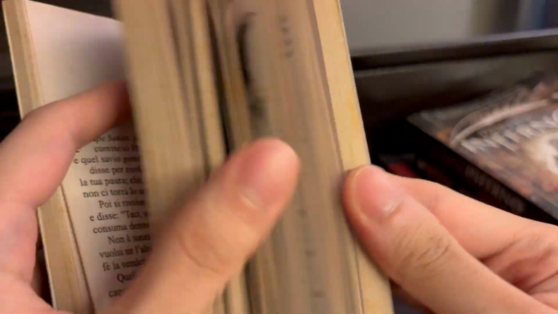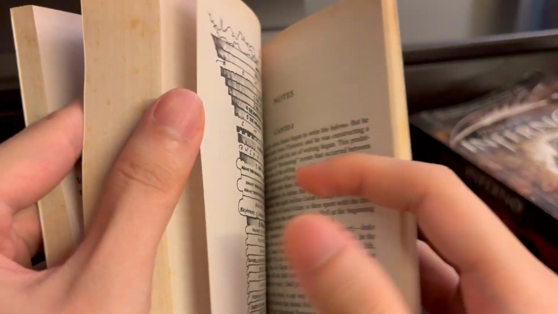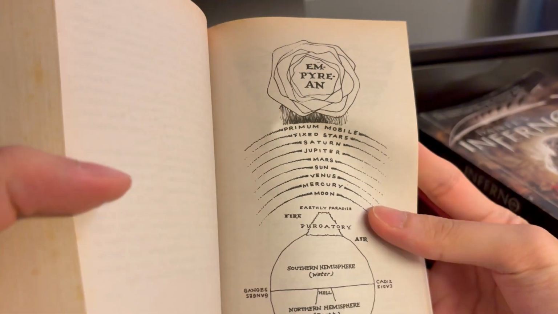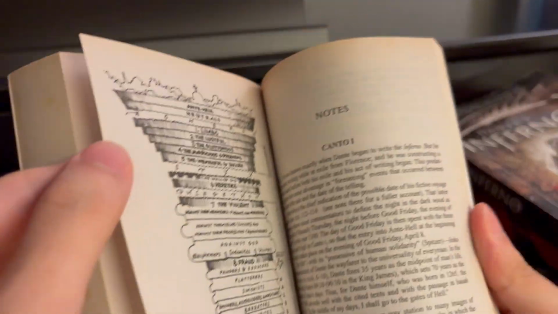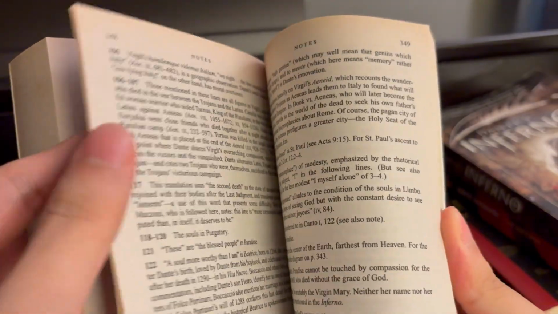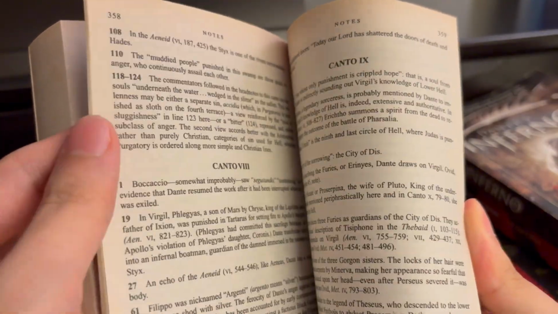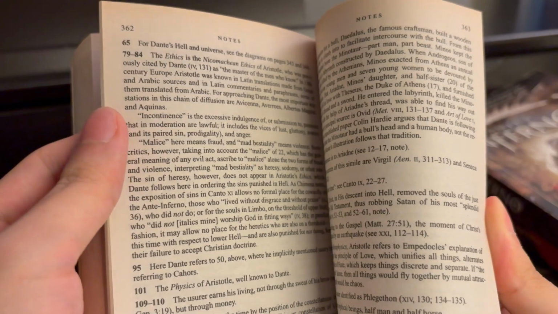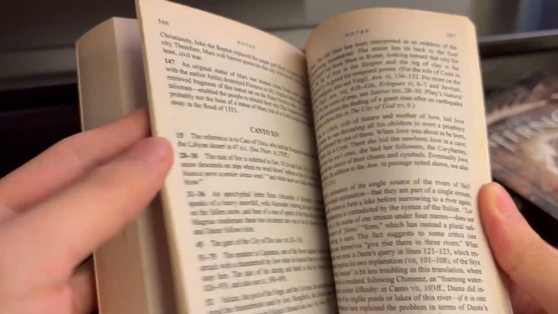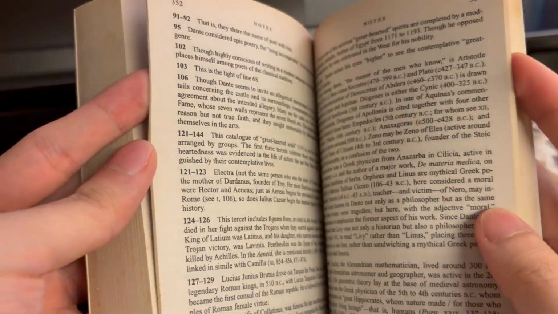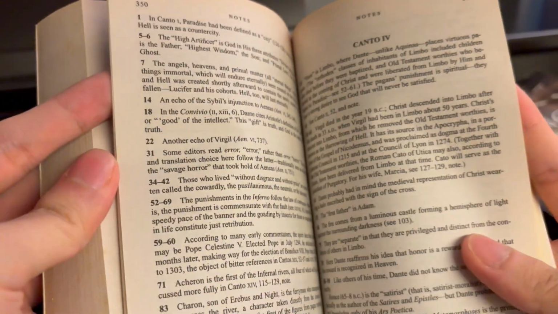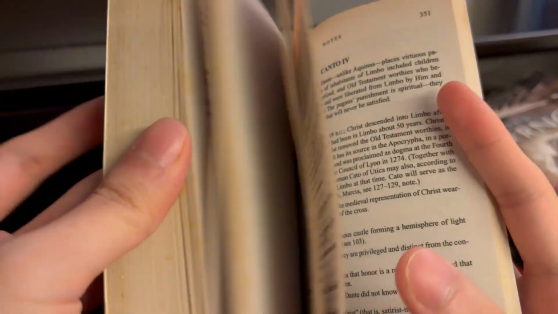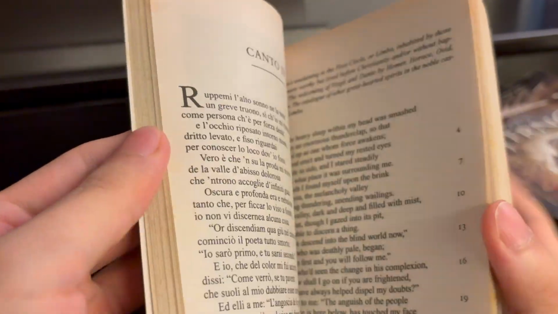And also, like the previous Hollander and Ciardi edition, of course, it comes with diagrams, but personally, I still think the Hollander diagram is the best, but this is still nice to have. And then at the end of the book, you have all these notes. They're definitely not as extensive as the Hollander one. They're more similar to the Ciardi notes, but then for a casual reader like myself, this was perfectly sufficient for understanding the poem. So I personally found this edition to be the best.